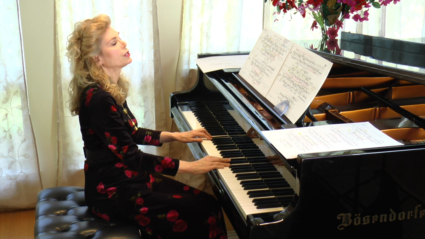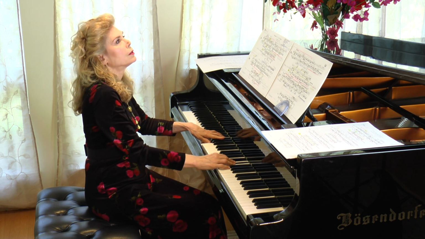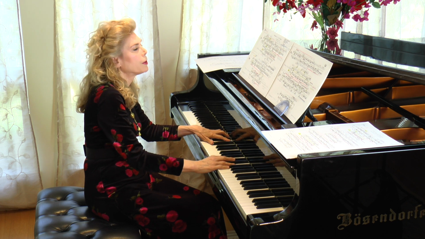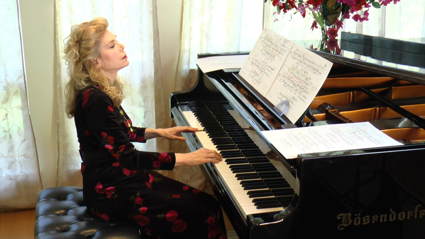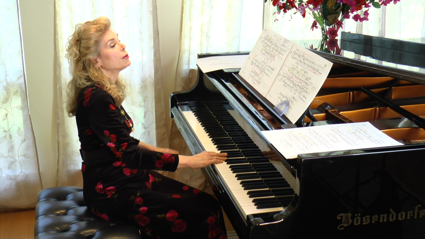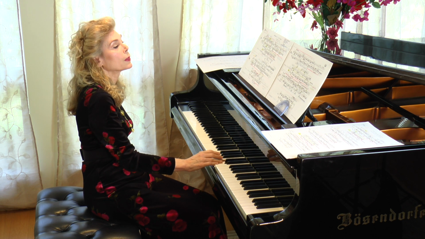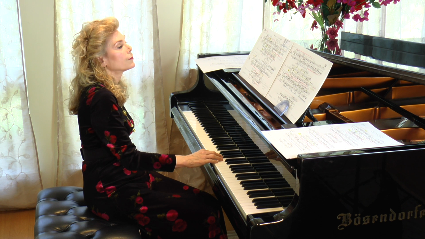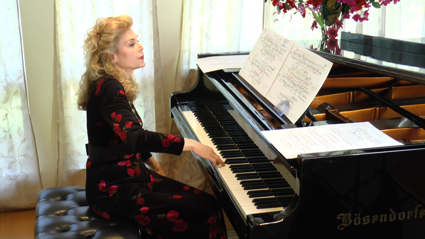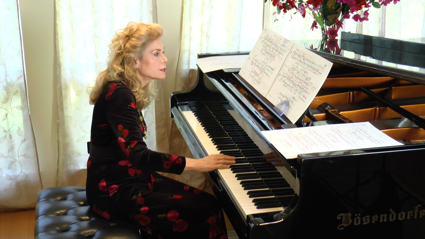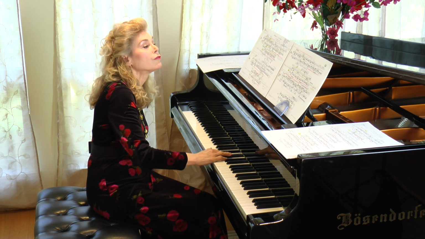Feel the power here. And drop. That's a G major 5-finger pattern. Up a 7th. And what comes next? An F minor 5-finger pattern.